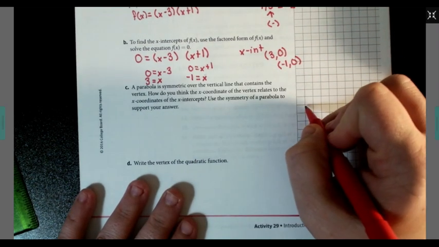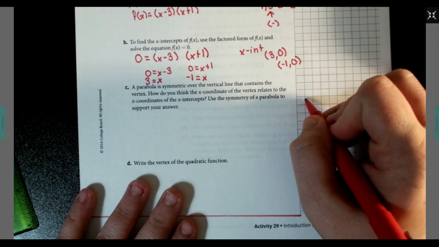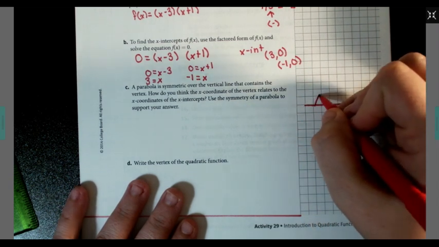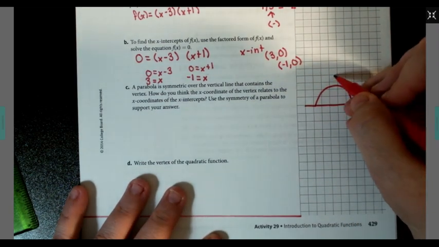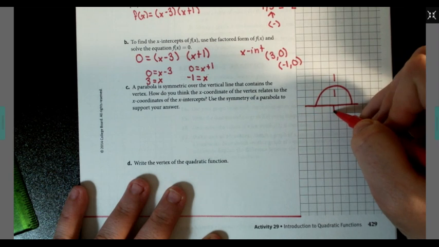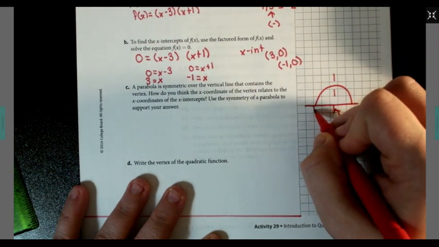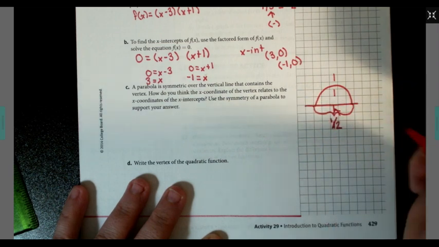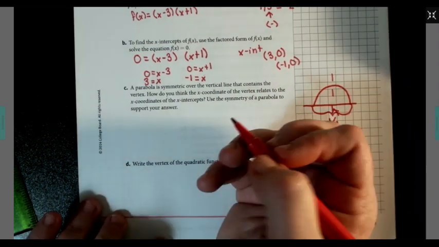Well, we know that if something is symmetrical, for instance, like so, this line of symmetry is half the distance of this, the full length.